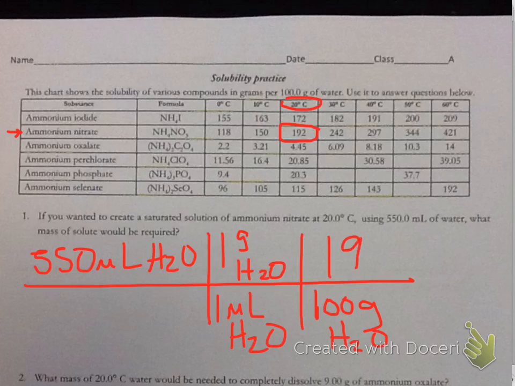192 grams of ammonium nitrate. So that'd be NH4NO3. What units are we going to end up in here? Grams of ammonium nitrate. Is that what we want?